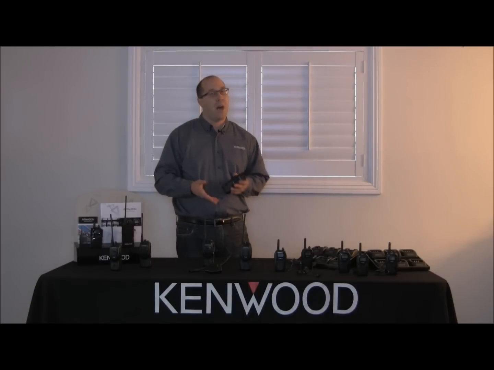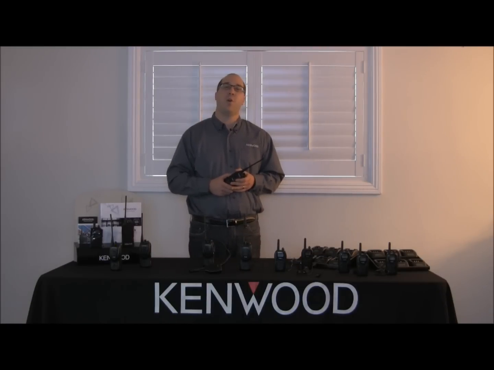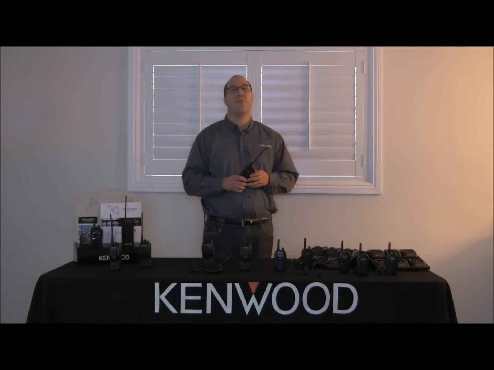You can also do this for multiple radios. However, we would recommend if you do more than one unit to take advantage of Kenwood's wireless cloning feature, which will allow you to transmit the frequencies and settings of one radio to over 200 units in roughly 5 to 60 seconds.